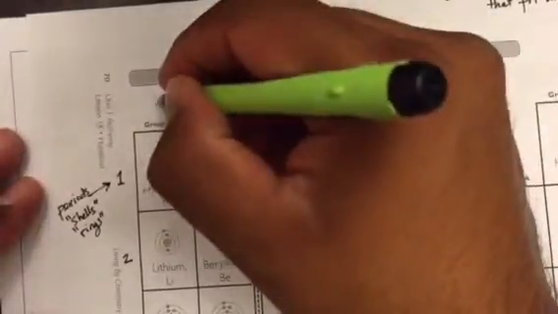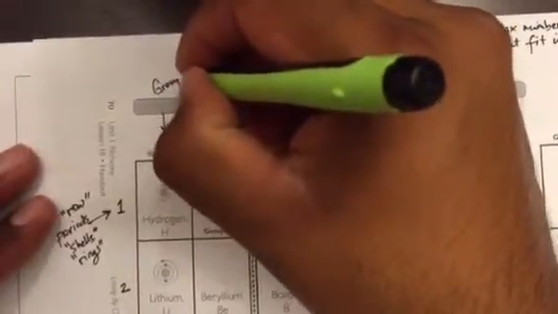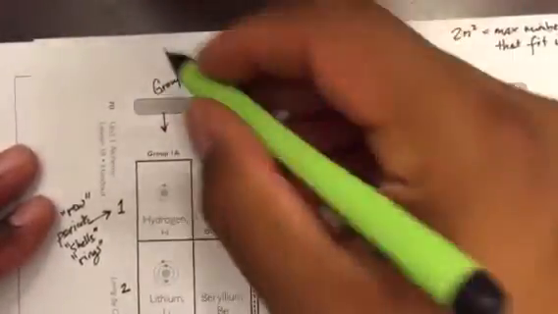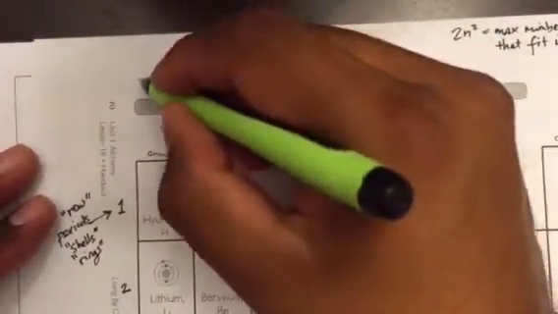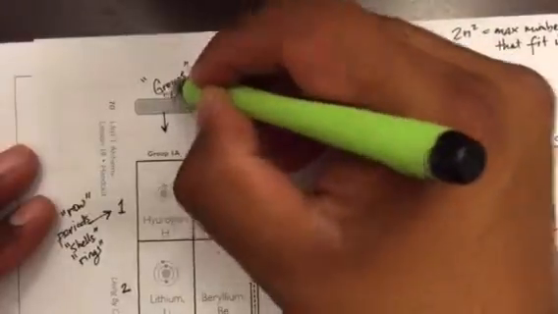Okay? And then the last thing are the groups. Remember that, oh, I forgot to put right here that periods are also rows. Okay? So groups, those are columns.